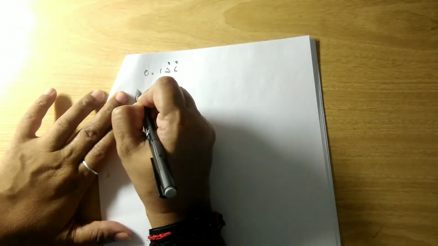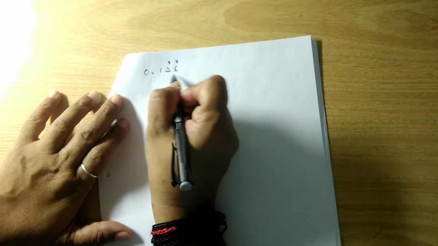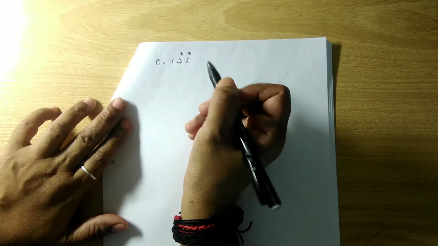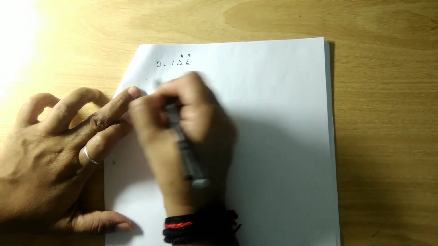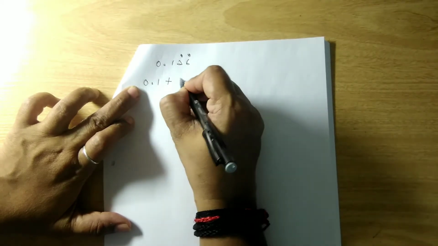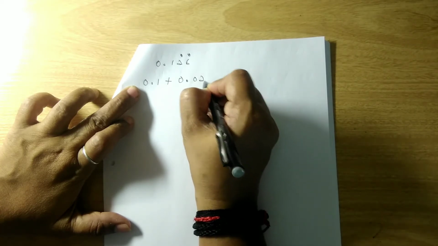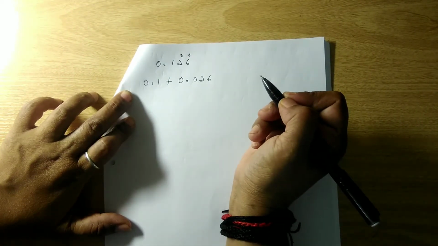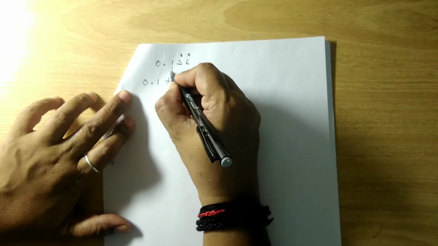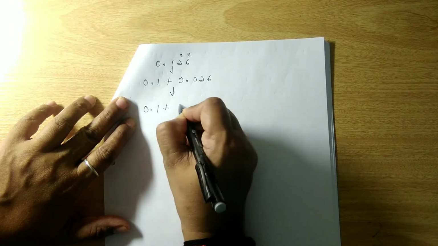Okay, this is one more question. Okay, now for this one, if you notice, only the 2 and the 6 are recurring. The 1 is not. So I put it as 0.1 plus 0.026. Alright, so now what happens is, this is actually 0.1, nothing happens.